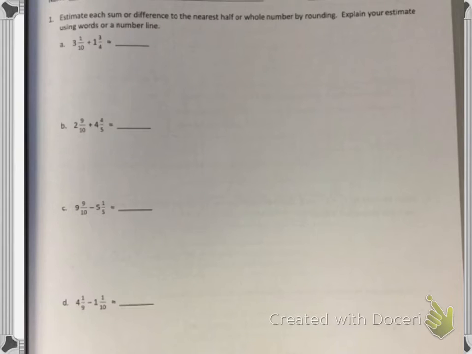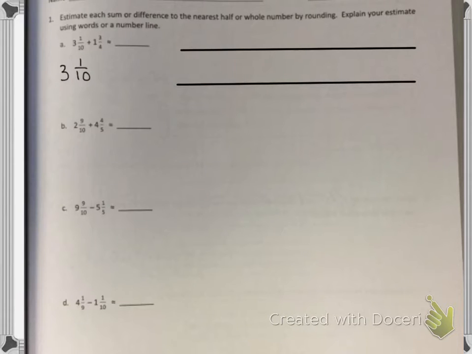So let me just do the first one for us here. 3 1/10. I'm going to make two number lines here, and you're going to see pretty quickly why I have two. I have 3 whole, so I'm going to start with 3 whole, and I'm going to end at 4 whole. I have tenths, so I know half of 10 is 5. That's going to be 5 tenths, and that's going to be my benchmark right there. We're going to understand if it's past 5 tenths, it will round to the next whole number, or stay at the current whole number of 3.